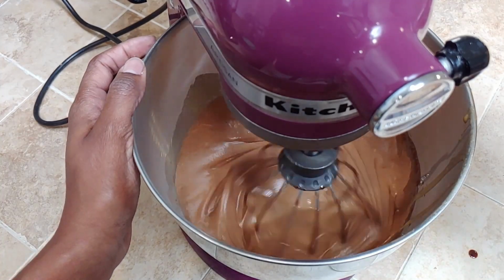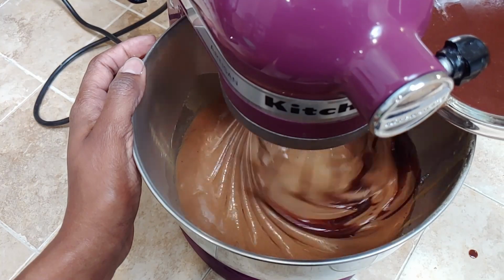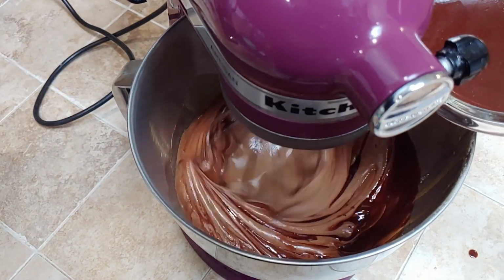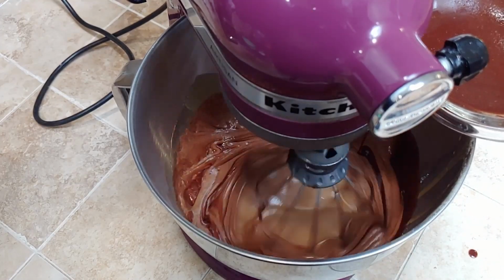But that was a long, long sciencey way of saying stream in the bloomed cocoa powder slowly into your egg mixture until all of it's been incorporated and we have a nice chocolatey, eggy concoction.